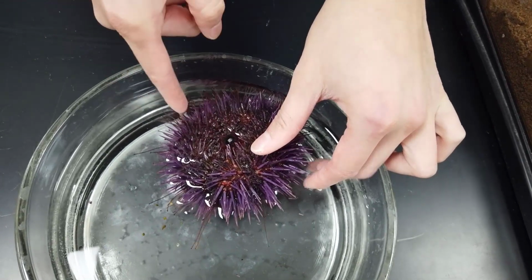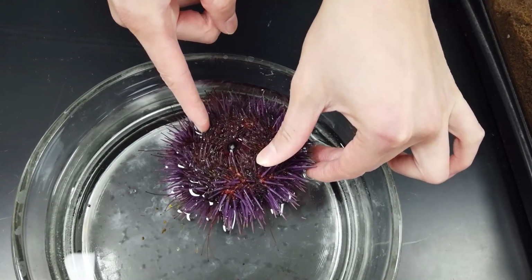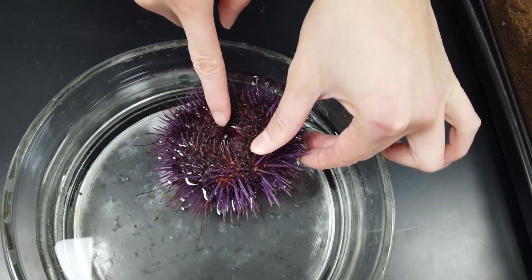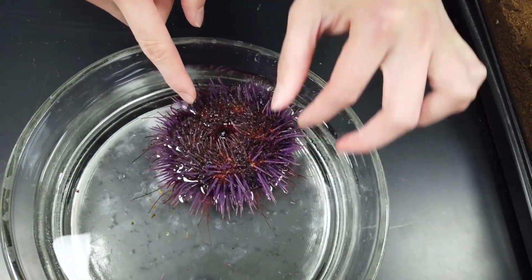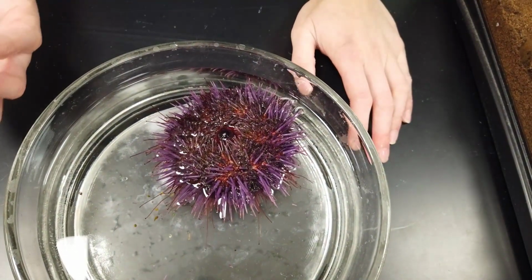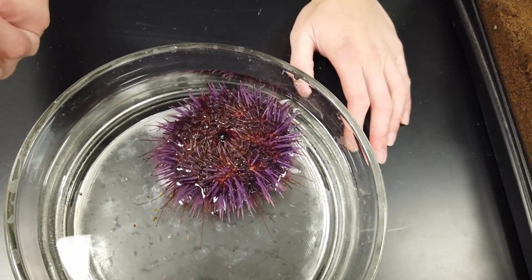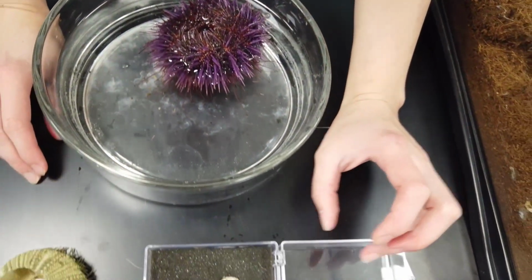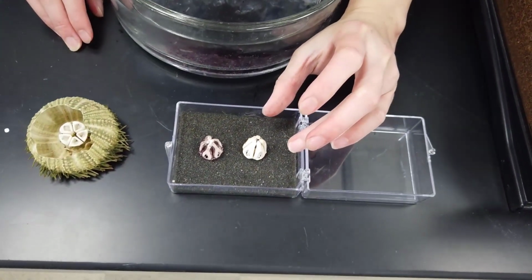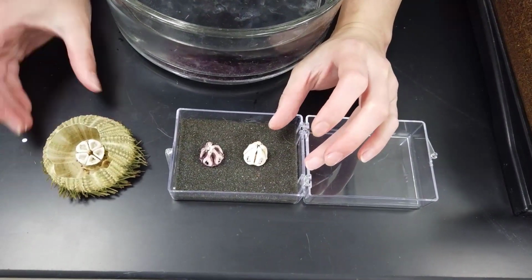See if it pushes the mouth out a little more. So that's the mouth part right here. It's kind of like a bunch of little teeth arranged into a little point. And this is what it looks like kind of inside the urchin.